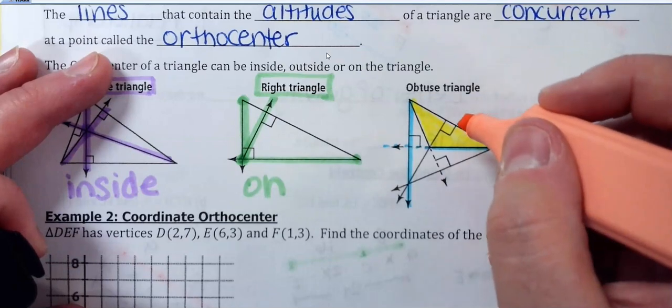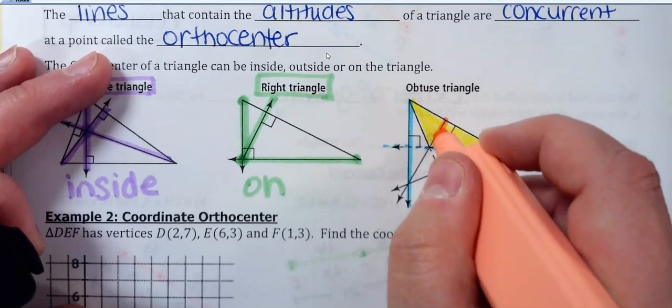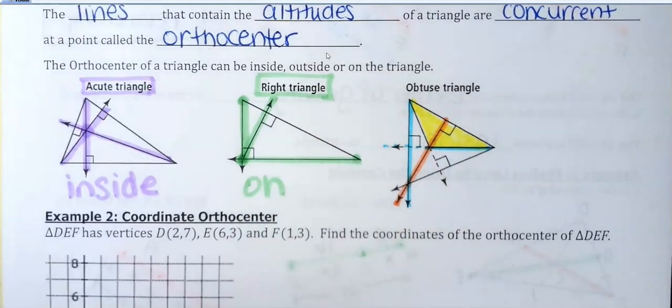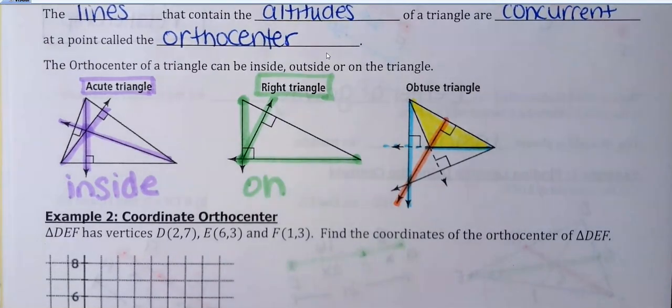Oh my goodness. This one's an altitude here. This one is not outside the triangle. That would go straight down the triangle. The other altitude, I'm going to try to see if I got a different color I can use here. Sorry, I'm going to have to use the purple one again.